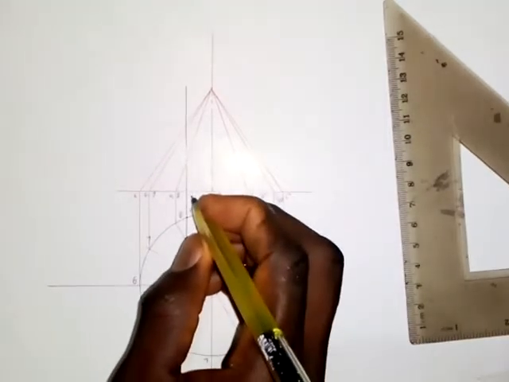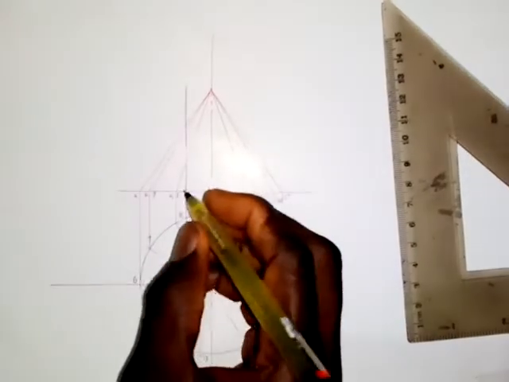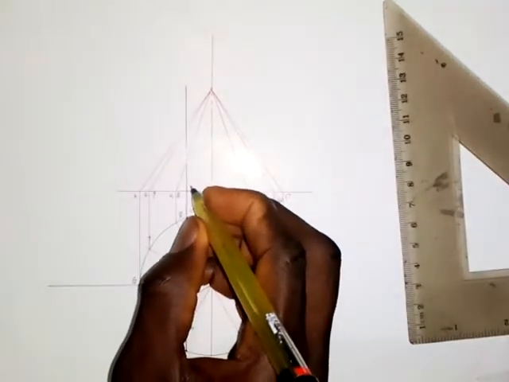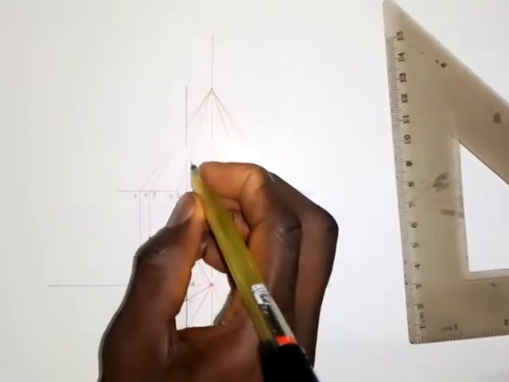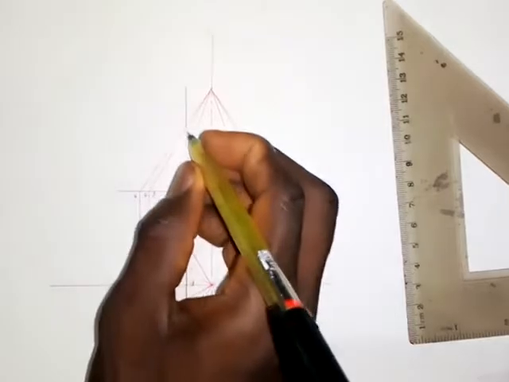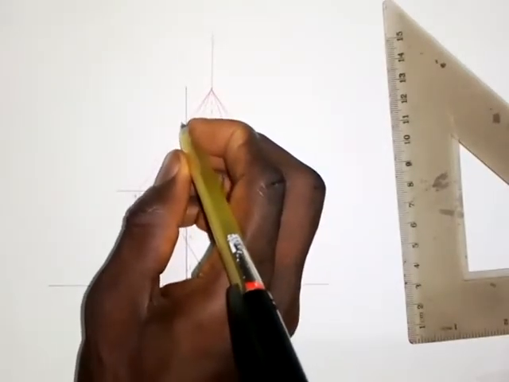So let's also do the same thing here in the plan. So here, we call this A prime. So this point is point B prime. So this point is point C prime, and this point is point D here.